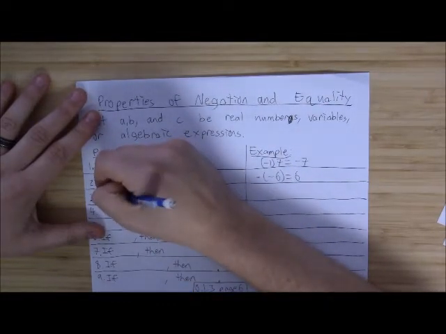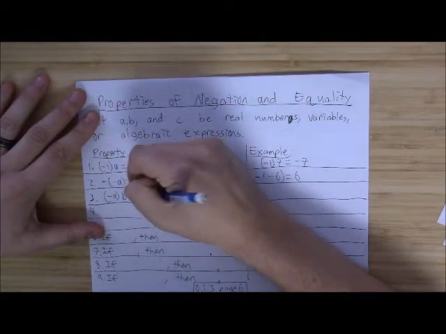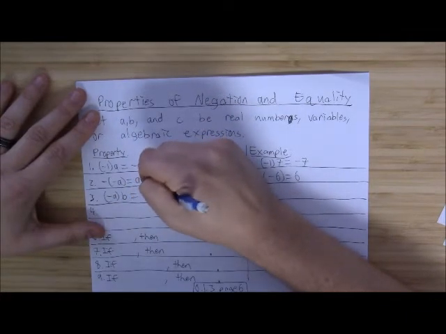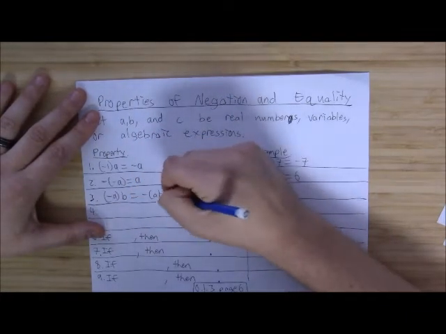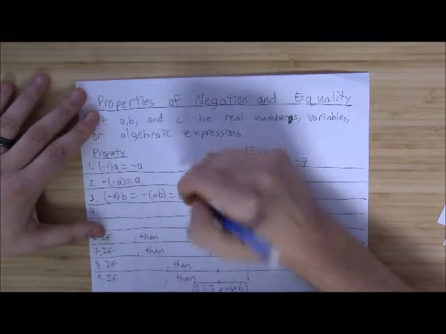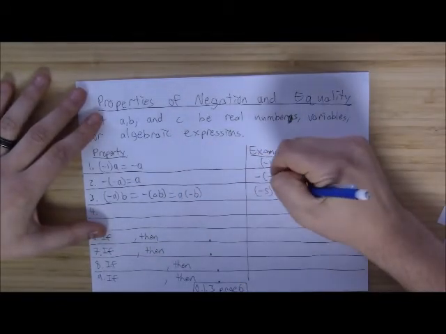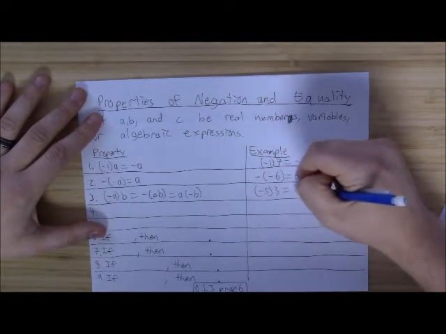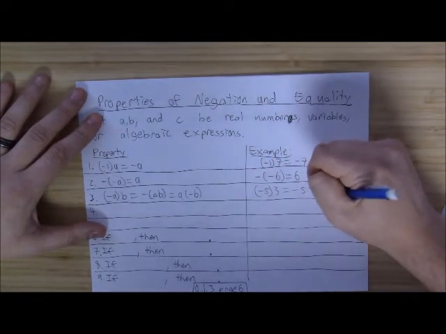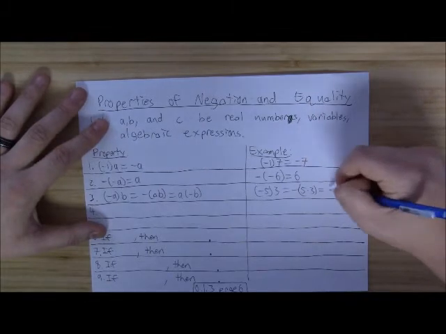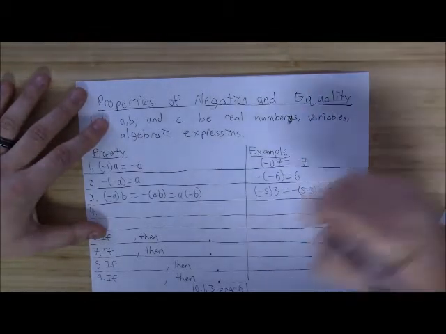We also have this property, so you can move around negatives a lot through multiplication, which is to say that negative 5 times 3 is negative (5 times 3), or you could even write it as 5 times negative 3.